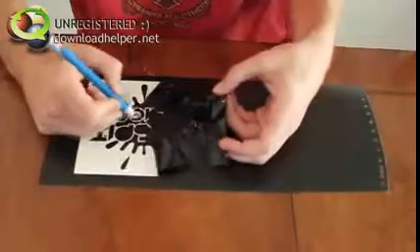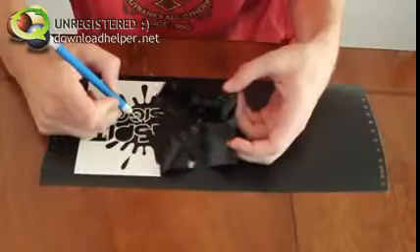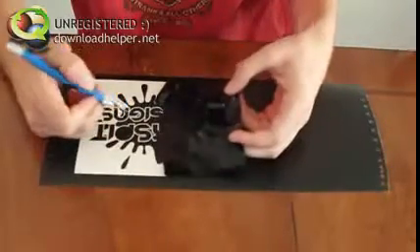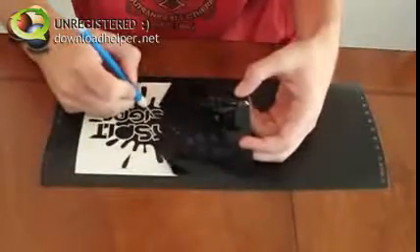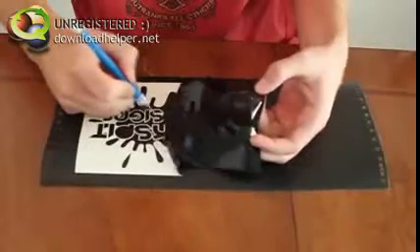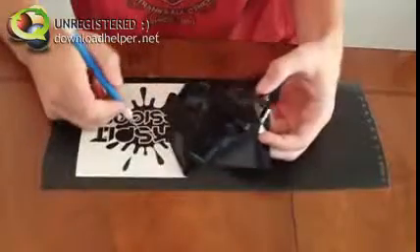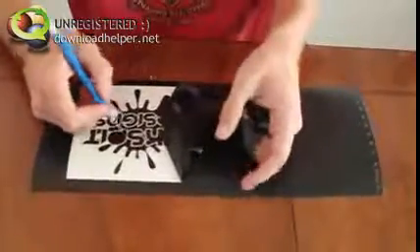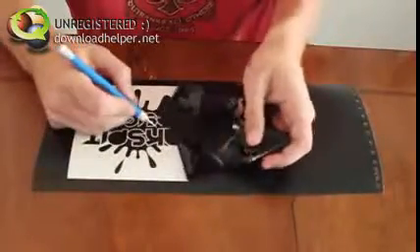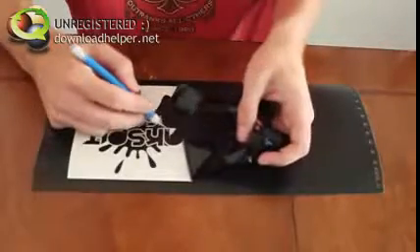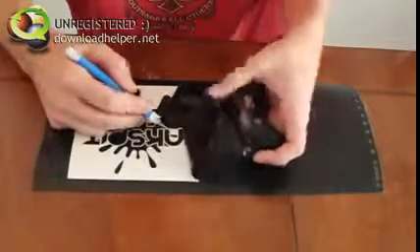Use your weeding tool to kind of guide things if some things are kind of sticking. And obviously the smaller you cut the graphic, the harder this will be, and little pieces will happen. So you can't cut things too small. You got to keep that in mind when you're designing it, what size you're going to cut it out.